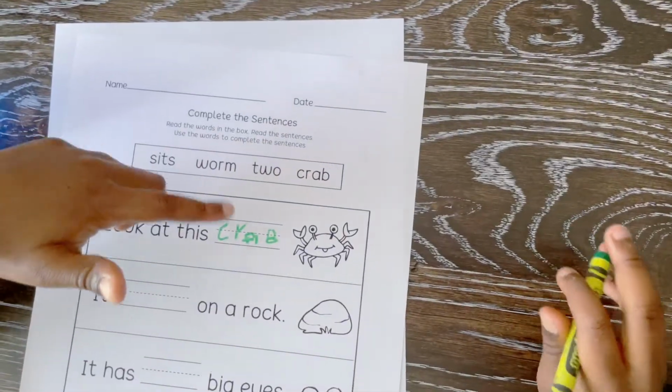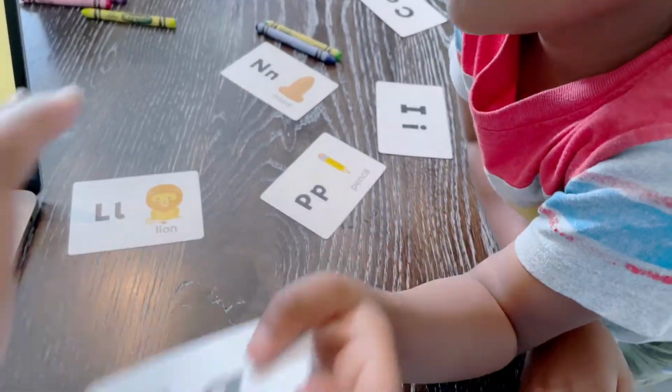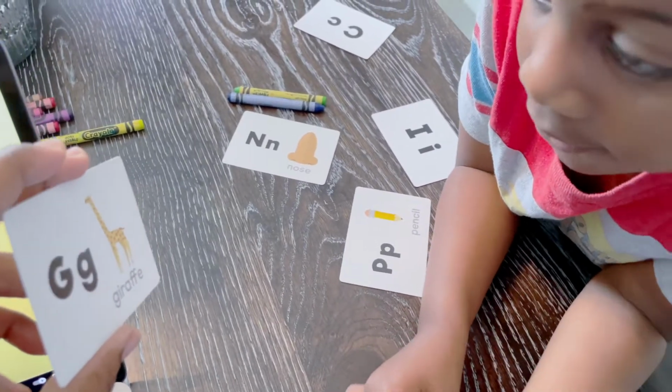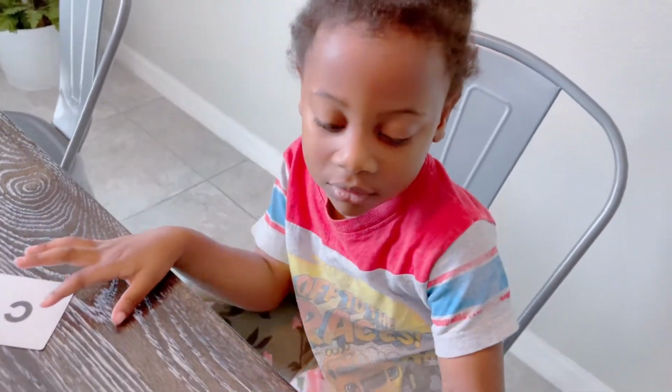Okay. Look at this. Very good. You found it? You found the letter G? Good job. What's that a picture of? Giraffe. Giraffe. What sound does G make? G. And? G. Good. Very good.